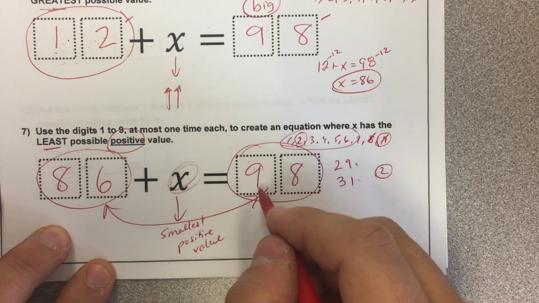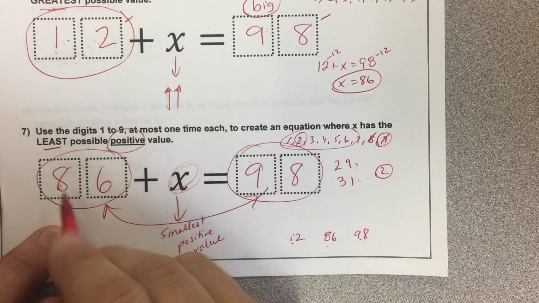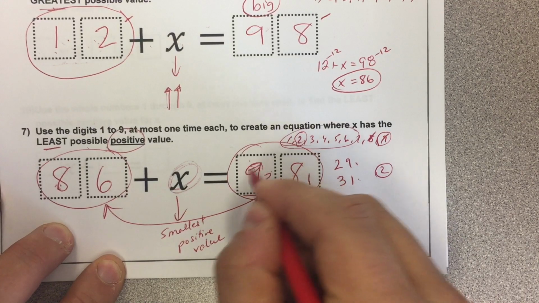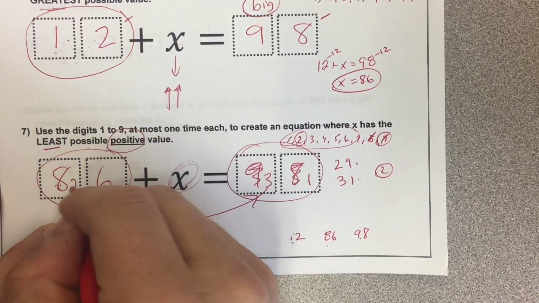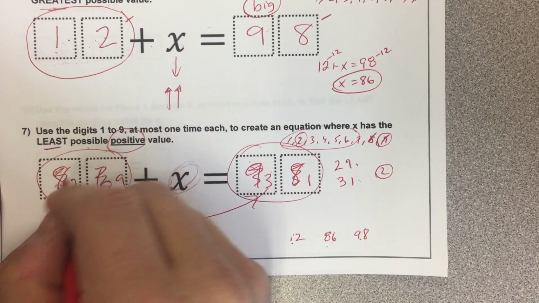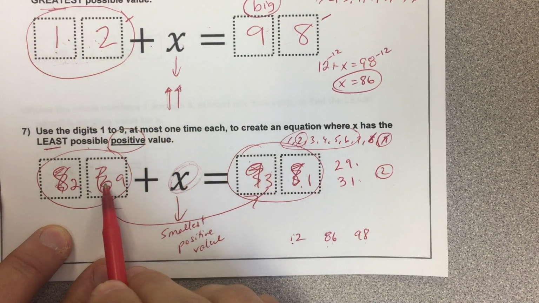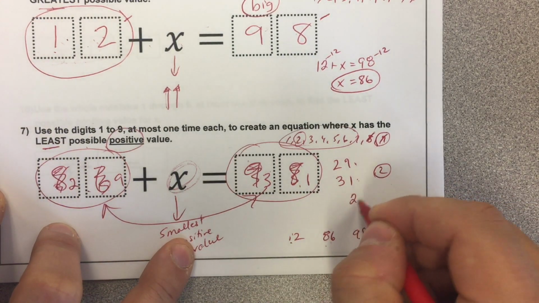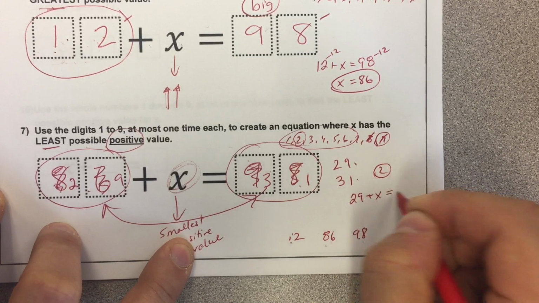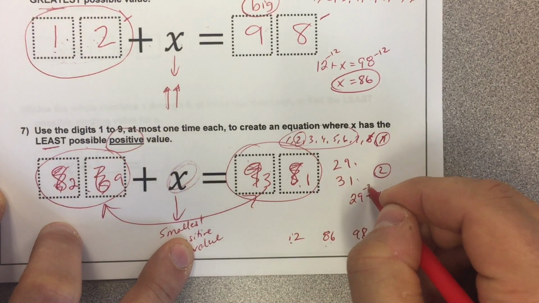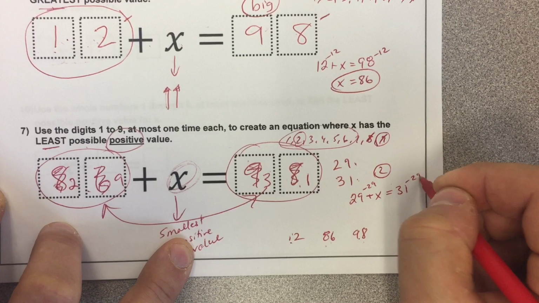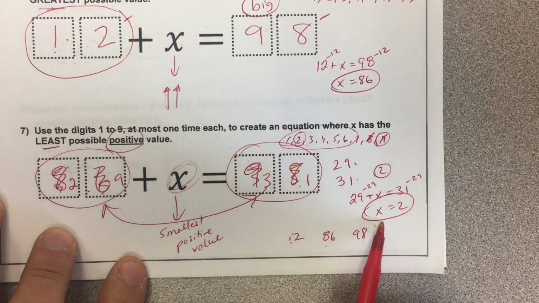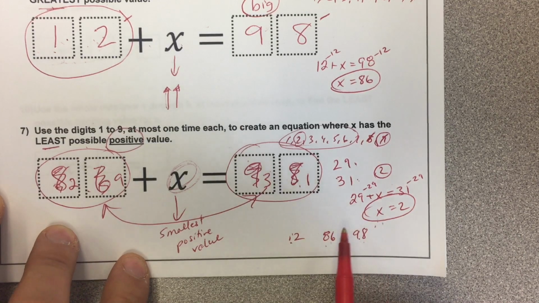So instead of saying 98 here, because that's not going to work, because I have my 8 and my 8, I'm going to put 31 here, and I can put 29 here, because the difference between these two is only 2. And then when I'm solving this equation, I'd have 29 plus x equals 31, so I'd need to subtract 29 from both sides to isolate my variable, and I'm left with 2. That's a pretty small positive value. I don't know if you can get smaller than that.